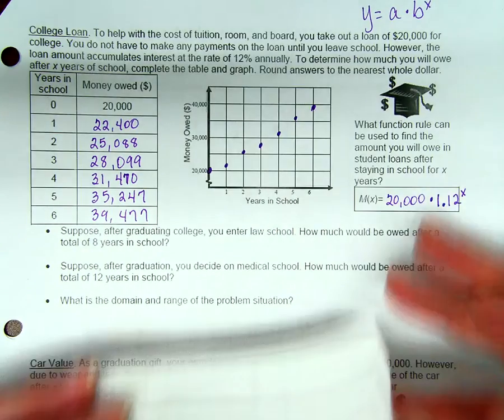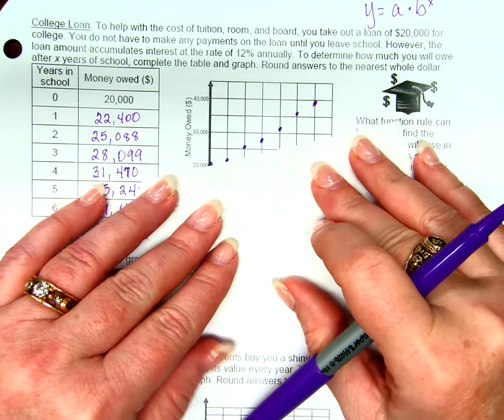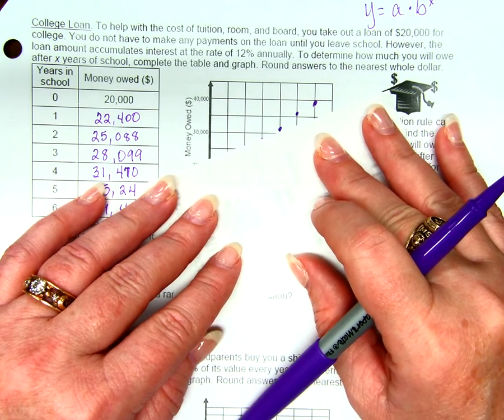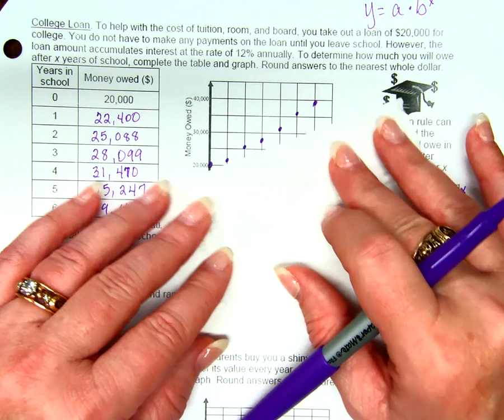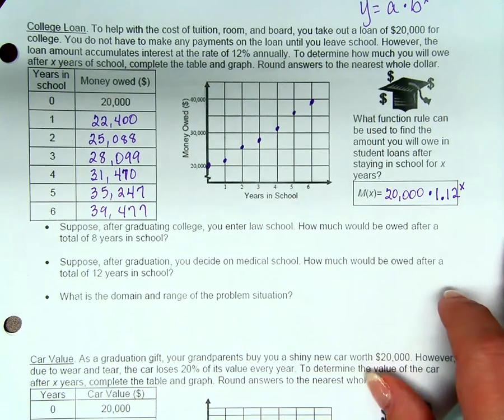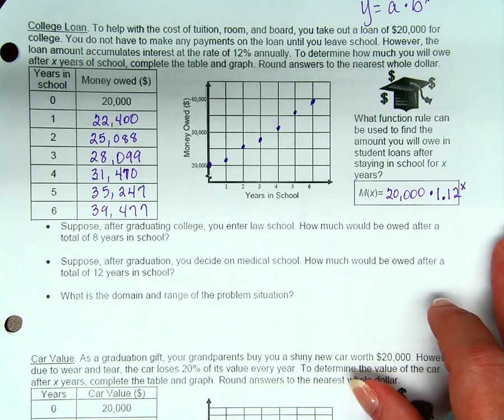That sure looks a lot like a line. Is it a line? That's not a line, is it? At first when you look at it, it looks like a line, but it's a curve, isn't it? Okay. Do we expect a curve? Because exponents are curves, right?